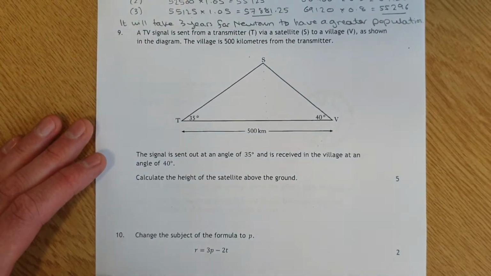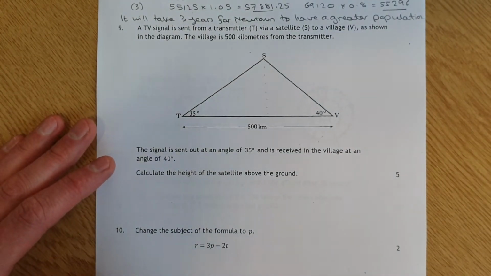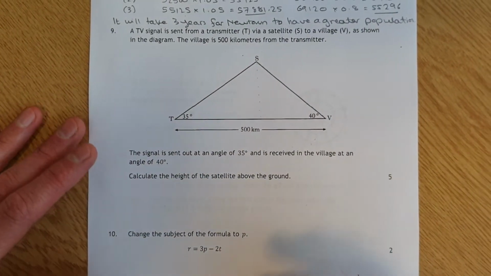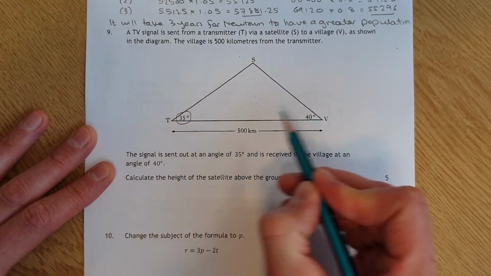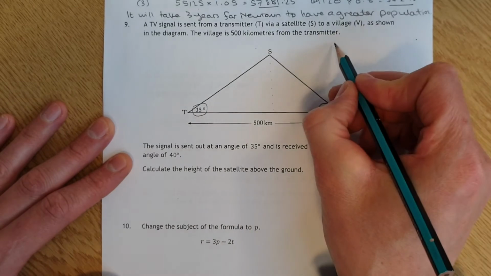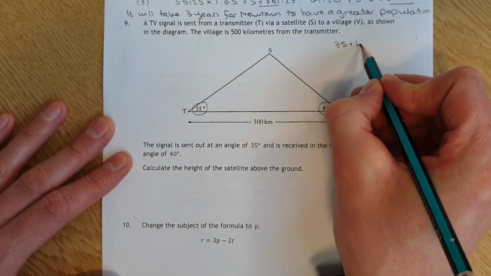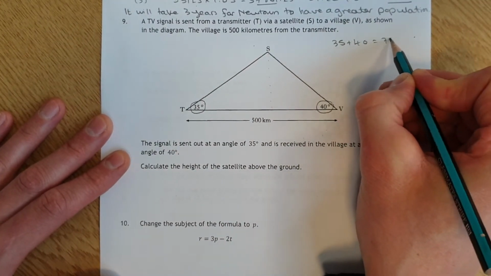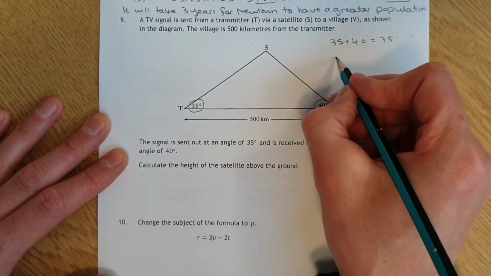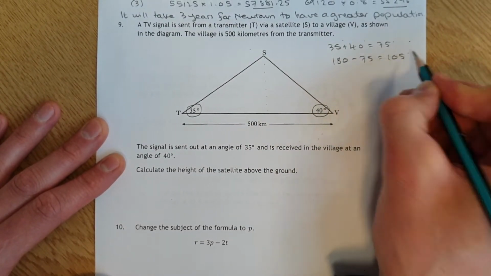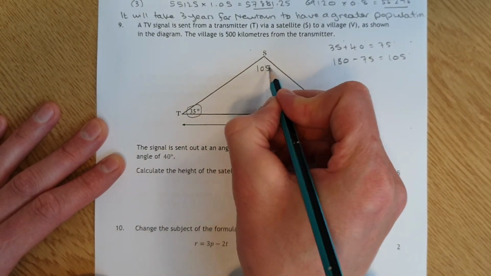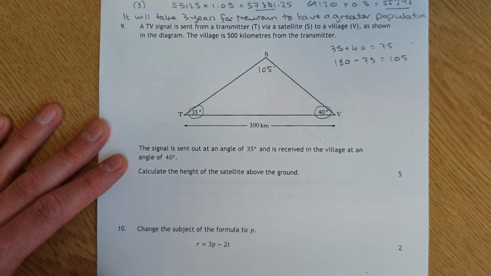Well, to find the height, we don't have quite enough information to do this in just one go. So what we can do is use 35 degrees and 40 degrees, add those together. We're going to subtract that from 180. So that tells us that this angle S at the top here is 105 degrees.